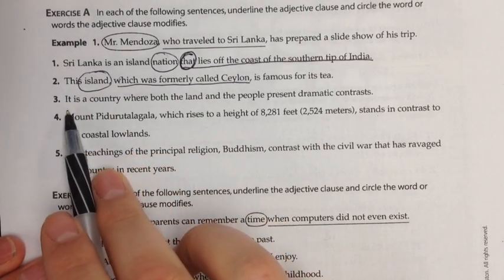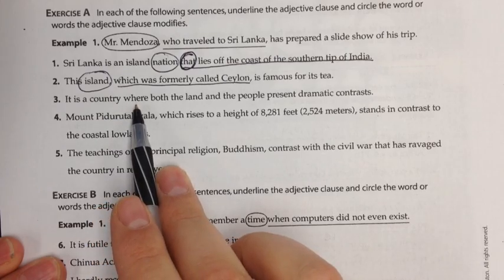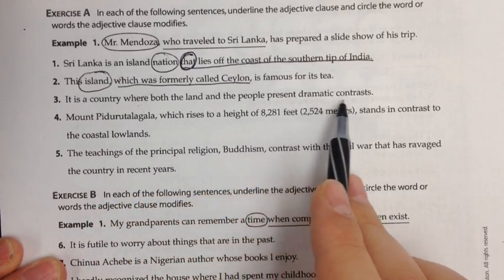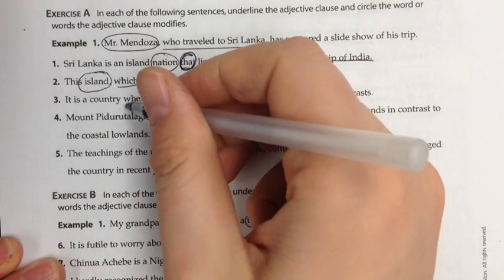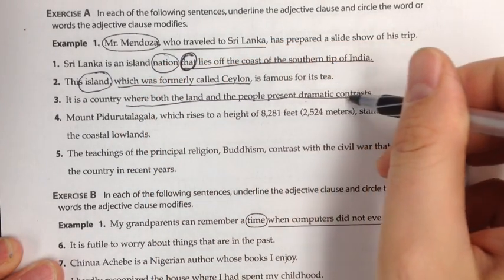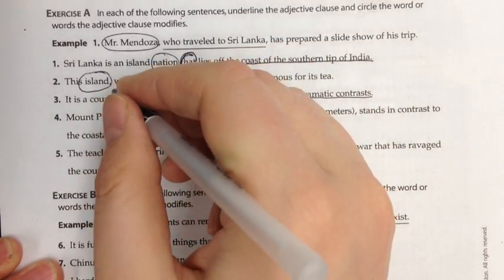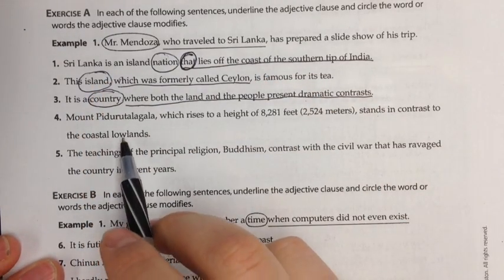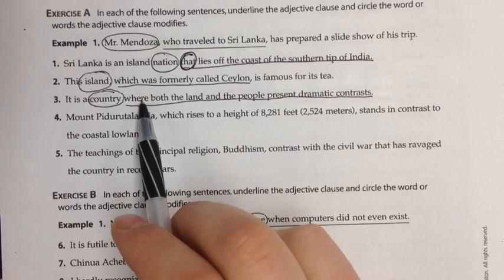Number three. It is a country where, and where is a relative pronoun, both the land and the people present dramatic contrasts. All of these words describe the word country. It tells us what kind of country. And where is a relative pronoun.